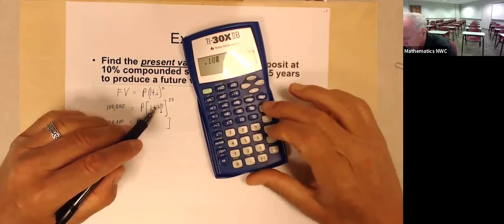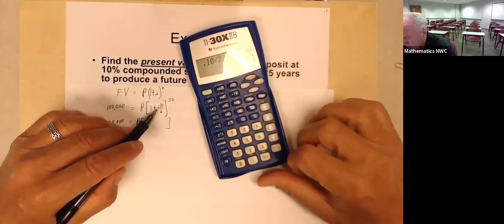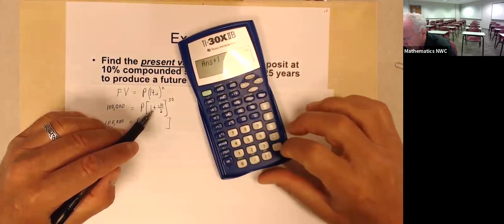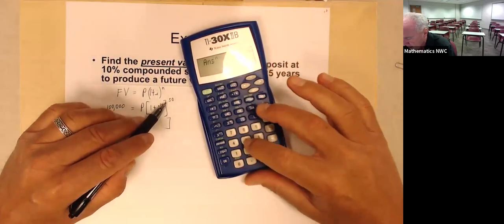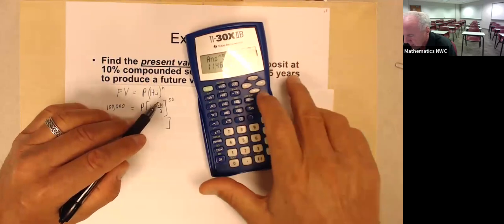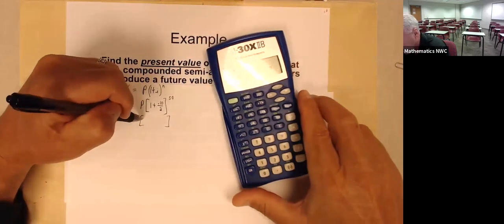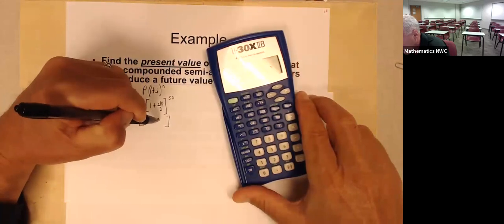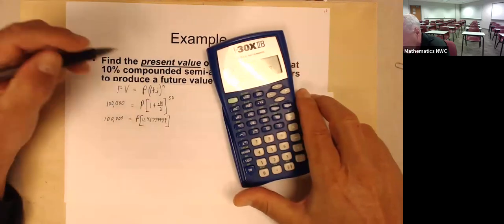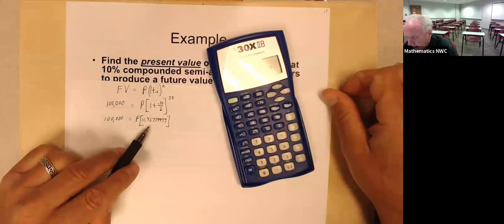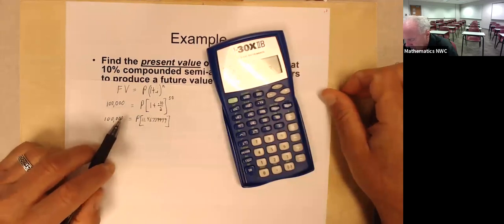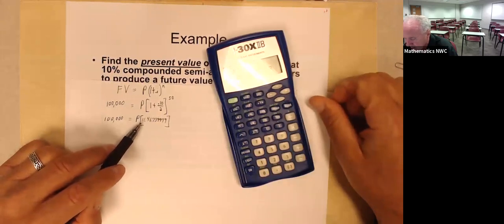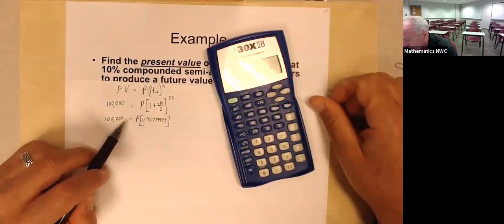0.10 divided by 2, enter. Plus 1, enter. Raised to the power 50, enter. Notice that's your number in there, 11.46739979. I need to divide 100,000 by that number now. So you'd go back to your calculator, divide that back in.